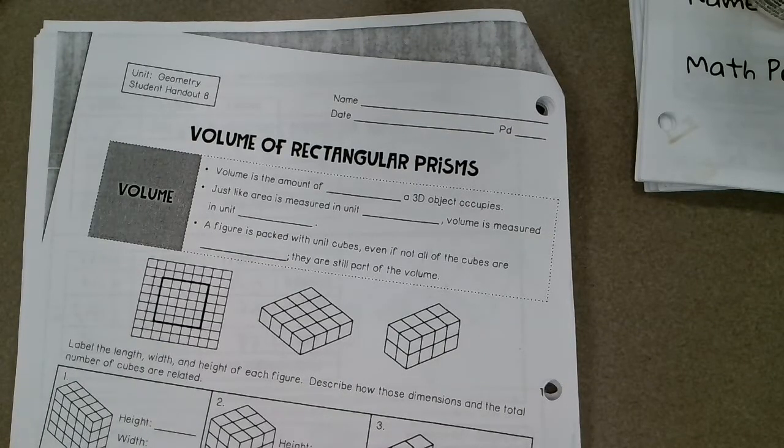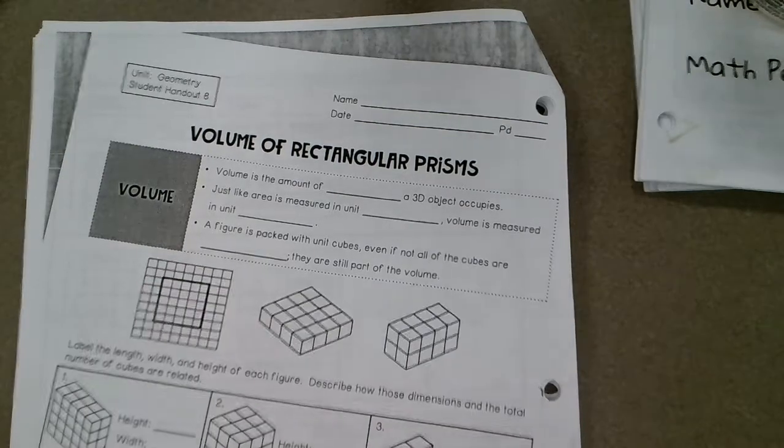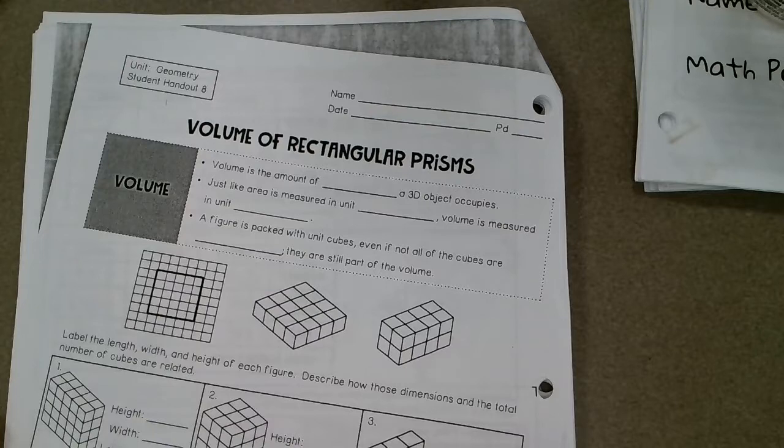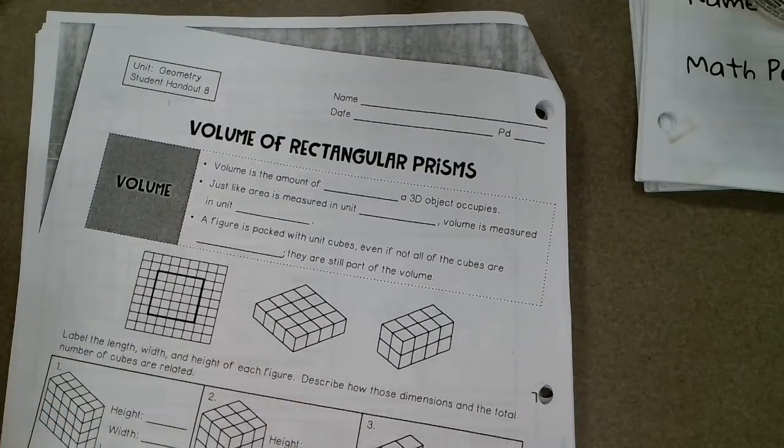Okay, guys, we're rocking and rolling here. We're moving on to lesson 8. It is Monday. Geometry student handout. Sorry, it's a little crooked; it just got copied or turned or something in the deal there. So it'll be all right though. We'll get through this. But anyway, let's get rolling here.